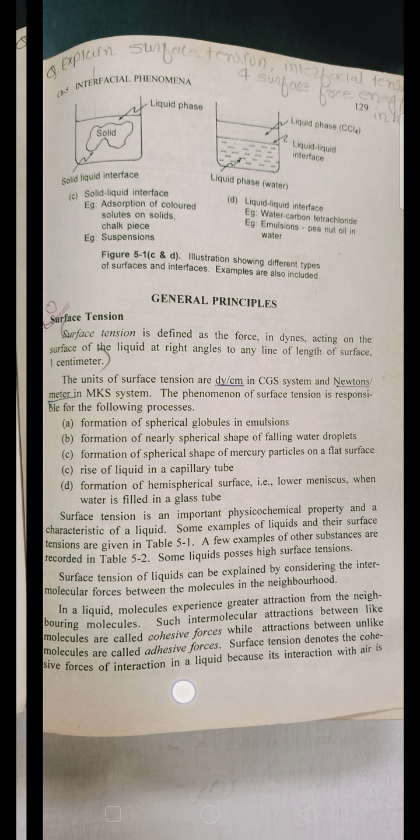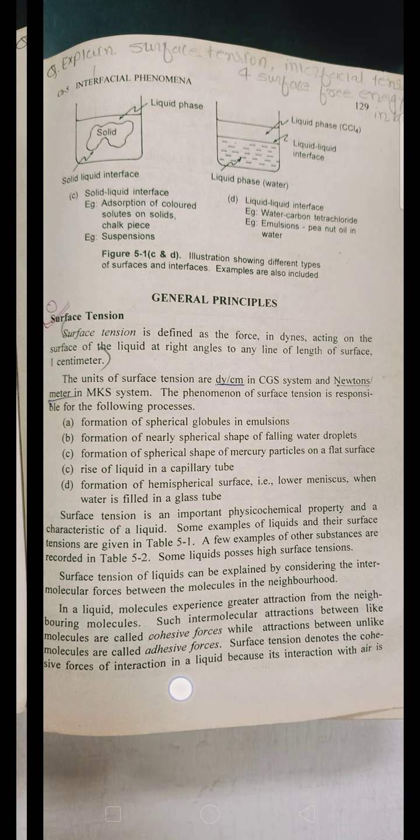One more example is the rise of a liquid in a capillary tube. Take a beaker and fill it with water. Now take a capillary. Now measure the height of the liquid in the beaker. For example, you have filled it up to 5 cm.